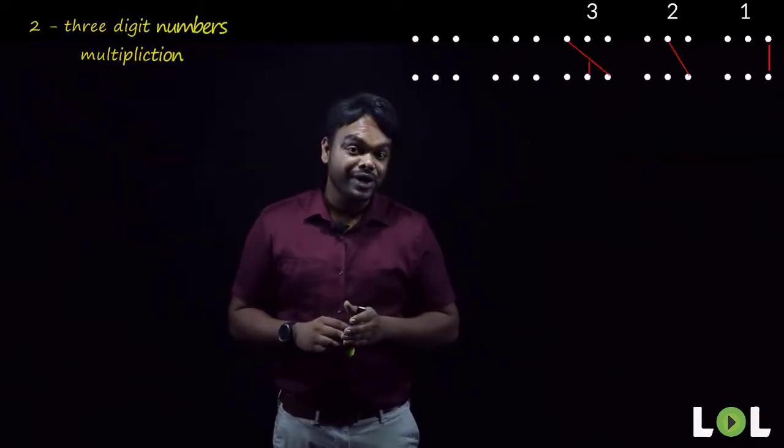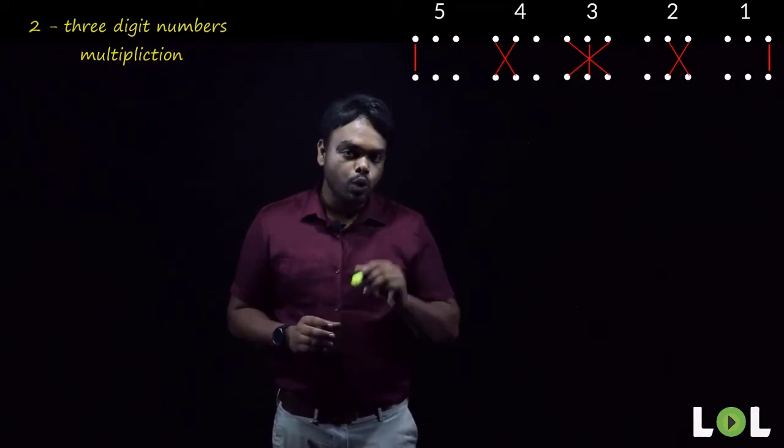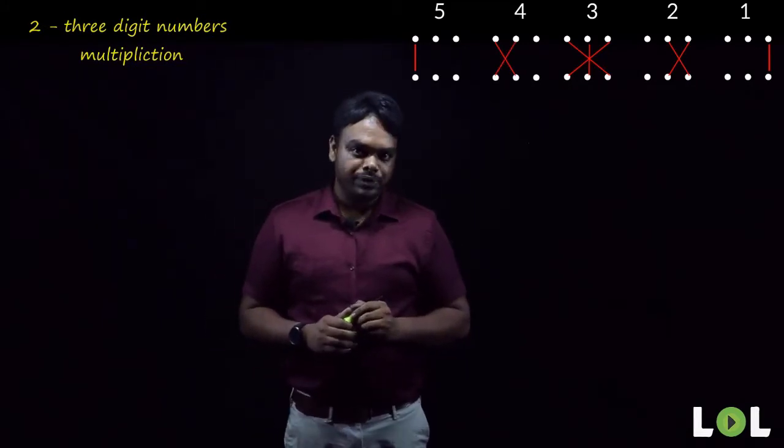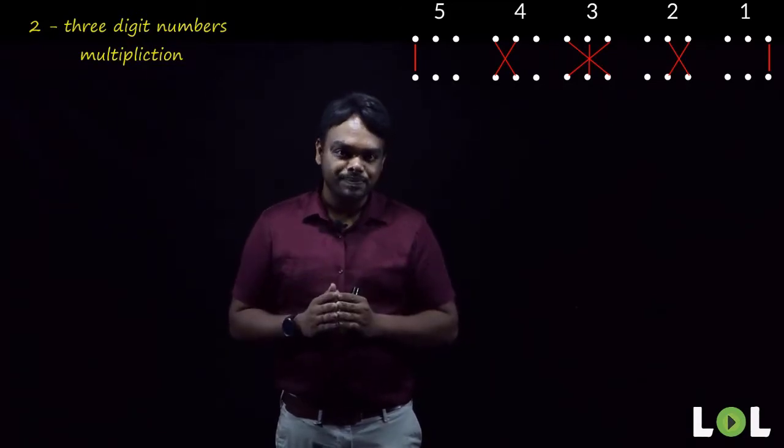In 2-digit multiplication, we had 3 steps. What about 3-digit multiplication? If you look at this algorithm now, we have 5 steps, 2 extra steps compared to 2-digit multiplication. Now, let us understand the algorithm first.